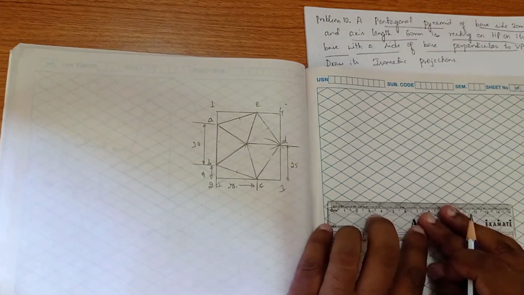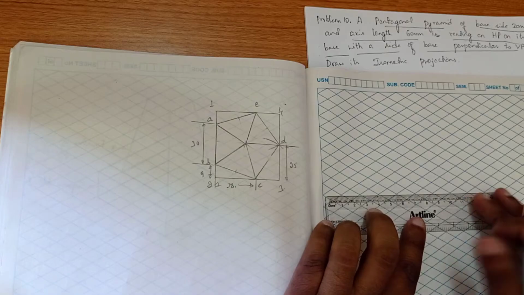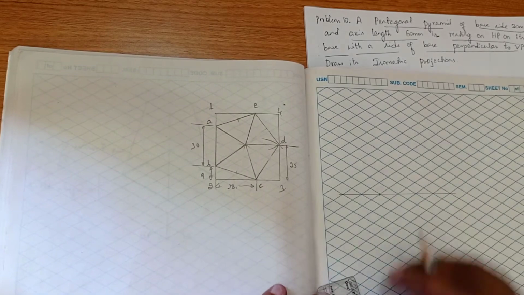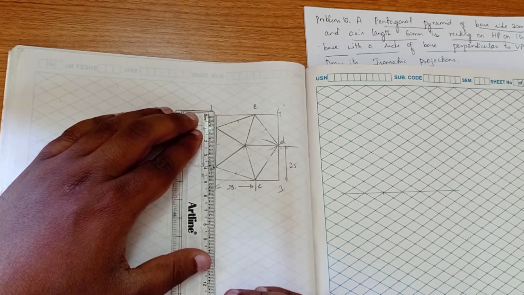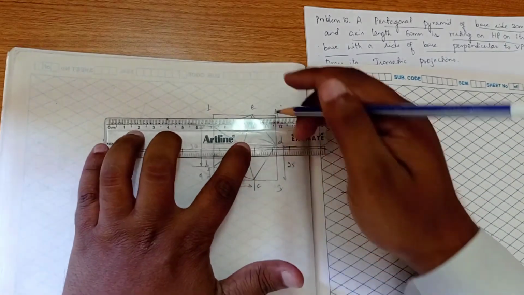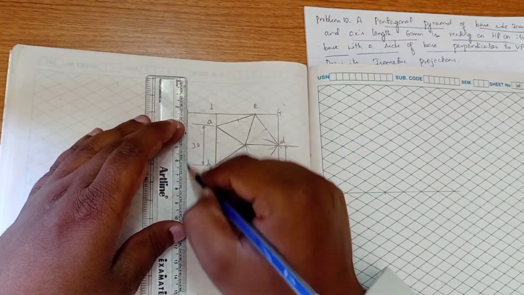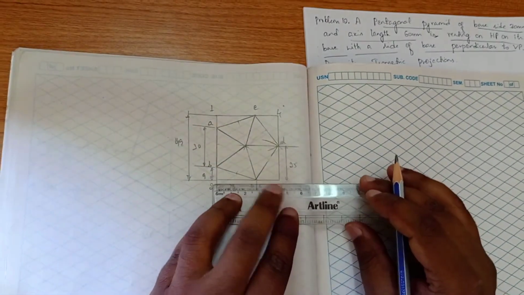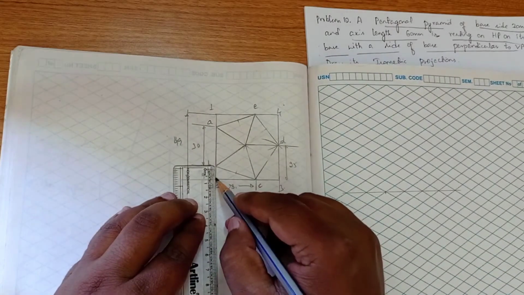I'll be taking this reference. Now, first I'm going to measure this box dimension. This is around 49 we have. It is around 49, and this is around 45. Okay, so 45.